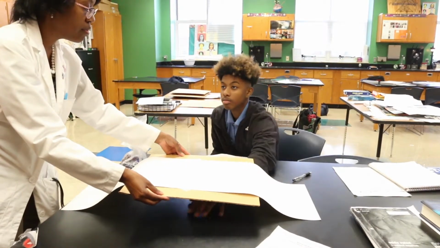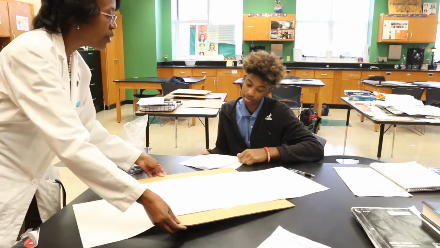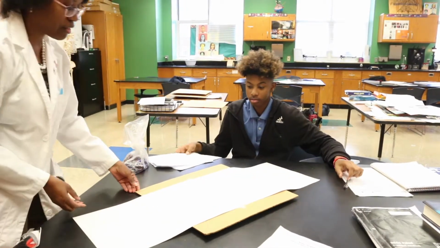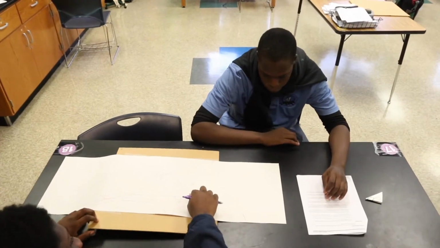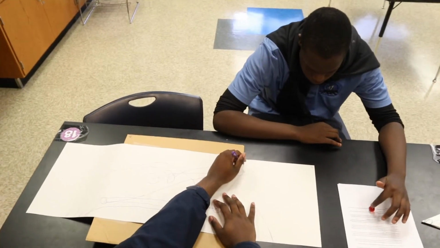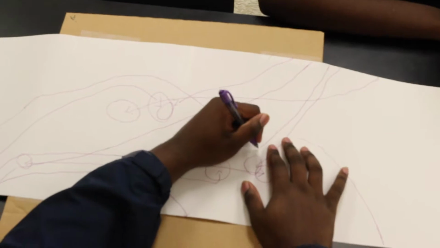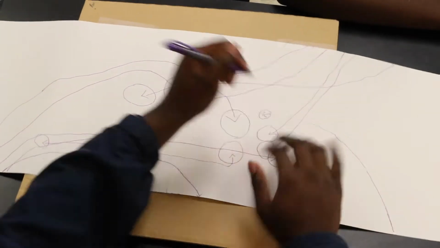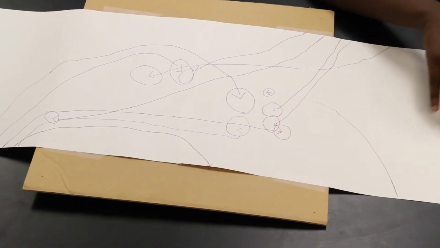Do you see your marble? You can move your paper around, so you can change this in different angles to make the adjustment. Why wasn't it going to go through that side? That was a different angle and level. So how would you level that out?